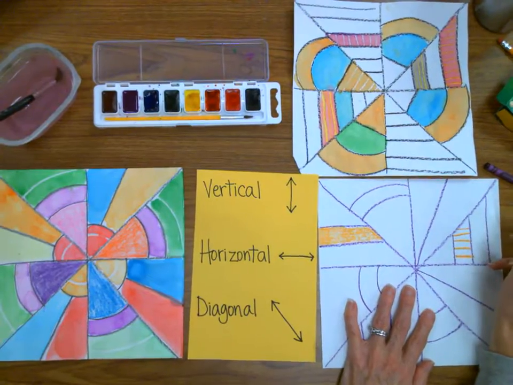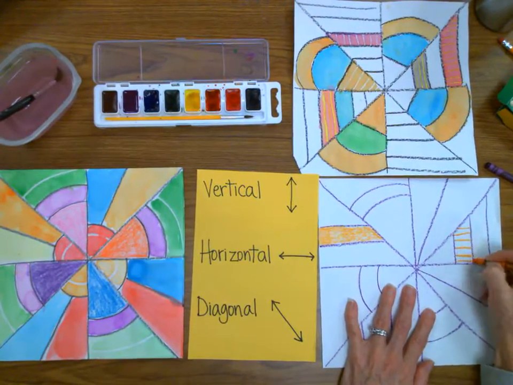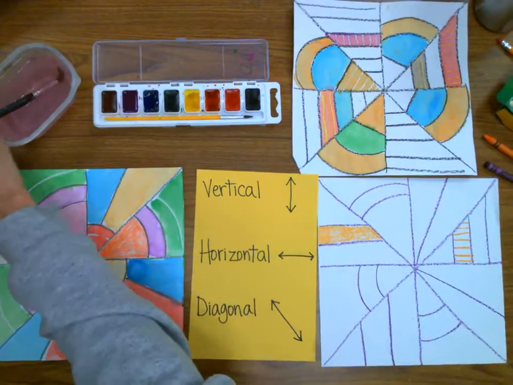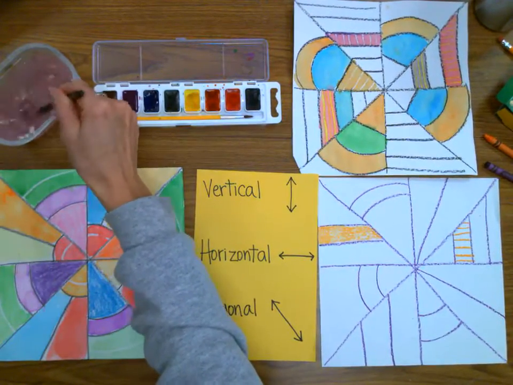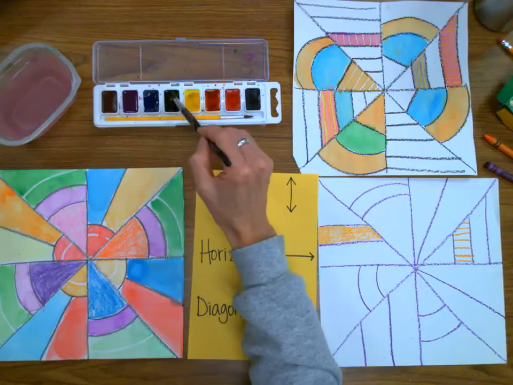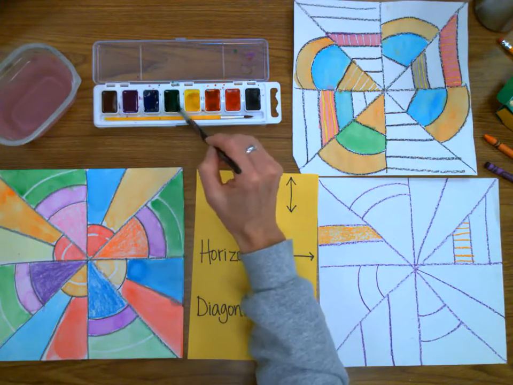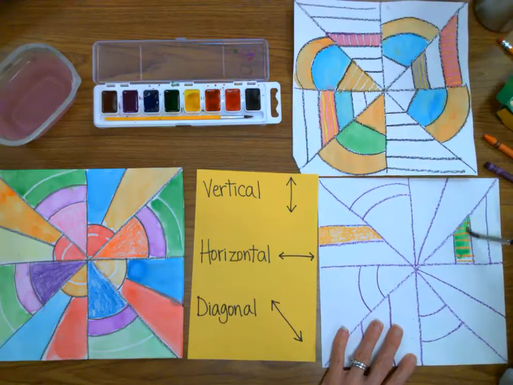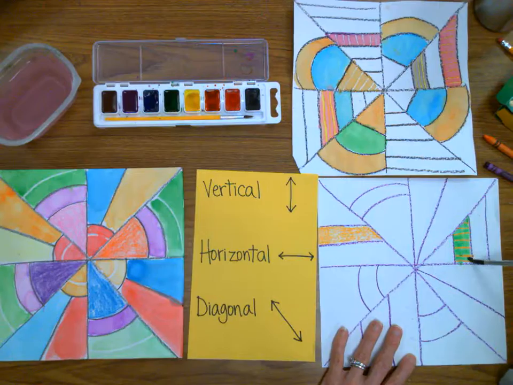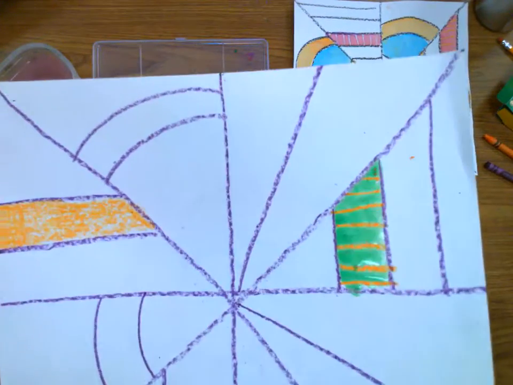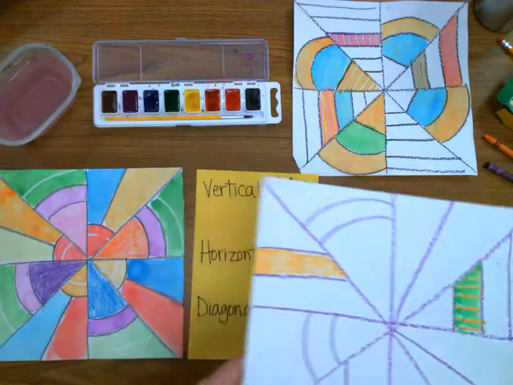Now I am pressing down kind of hard. I am pressing hard with my crayon, and then I'm going to take the watercolor paint. So if I take a different color, maybe I'll use green. Don't forget to add lots of water. If I use my green paint and paint on top of the orange lines, are the orange lines getting covered up? No, they're popping through the paint, aren't they?